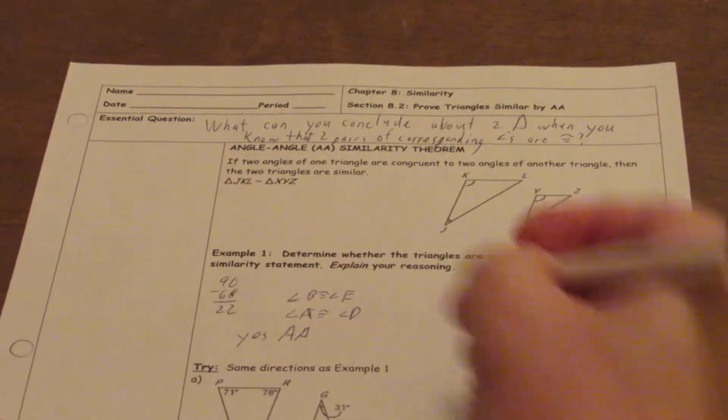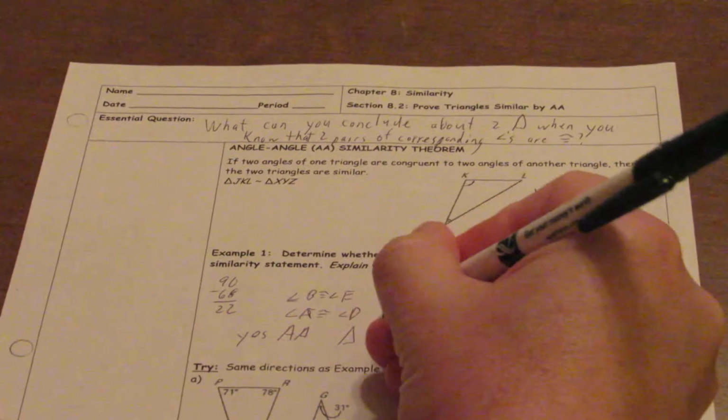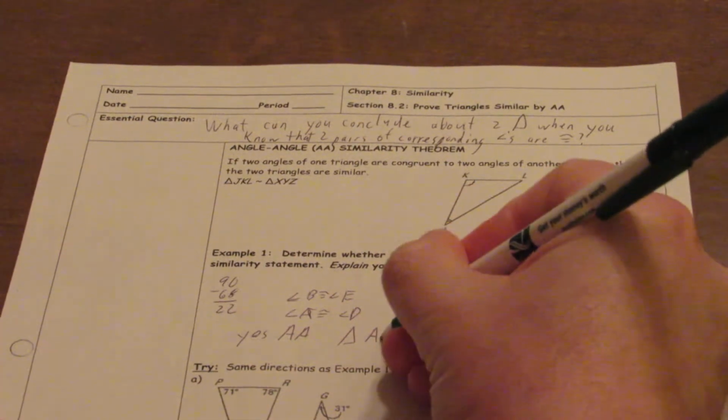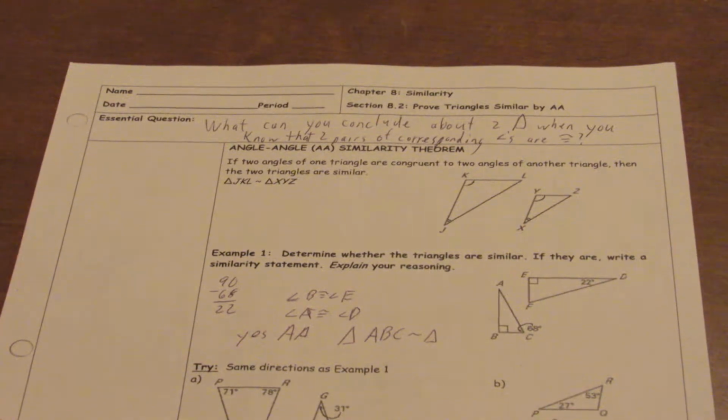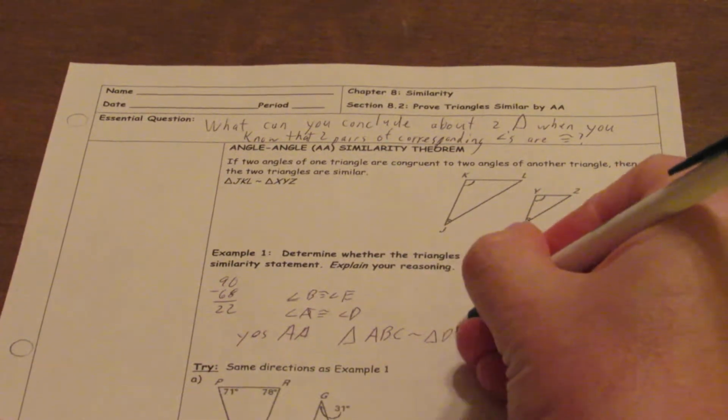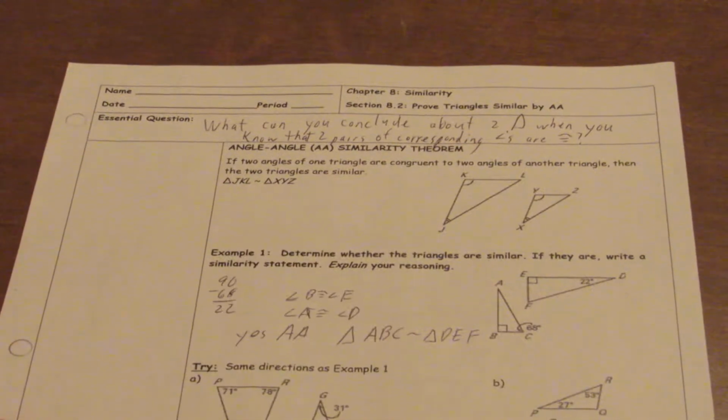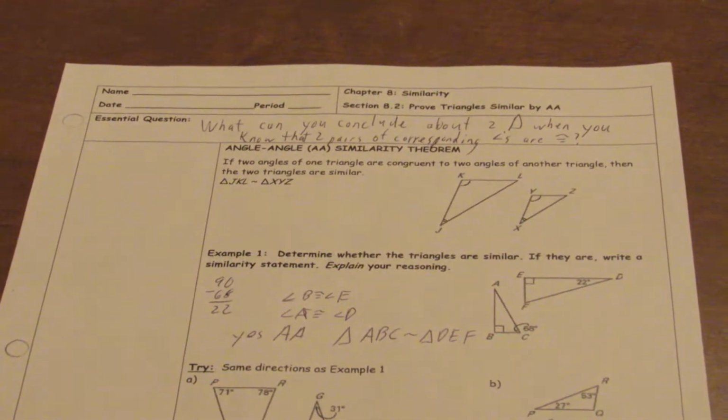It asks me to write a similarity statement, so that would be triangle ABC is similar to triangle DEF. And that is my similarity statement.